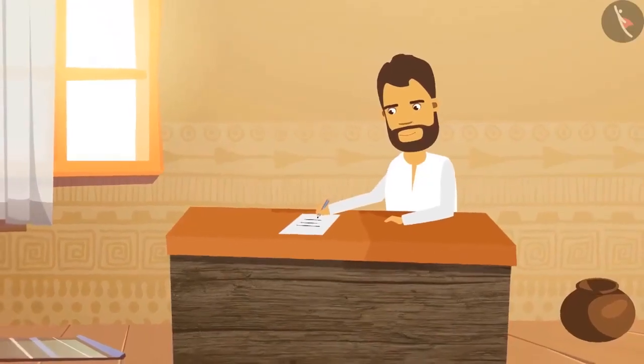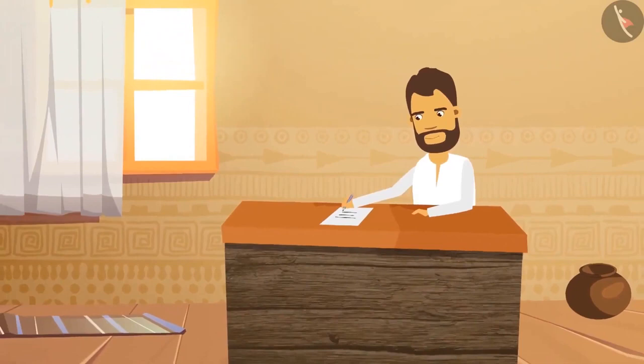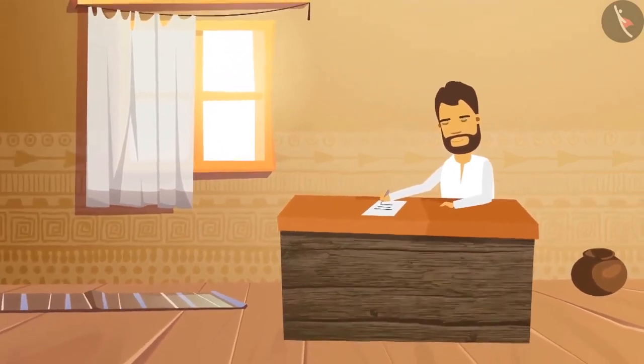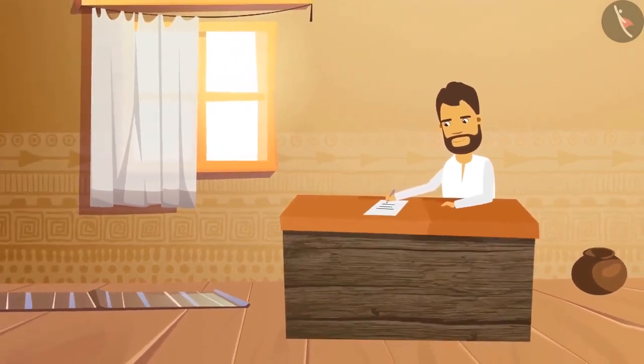Kareem has reached his home and is doing the calculations. He wants to see how much profit he has made today.